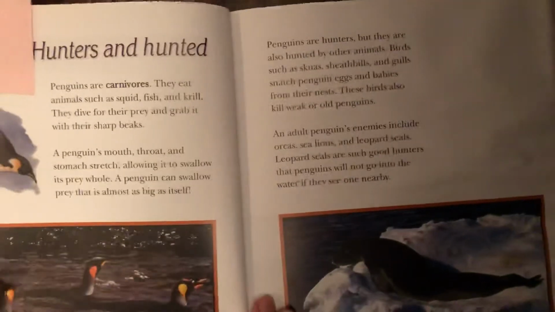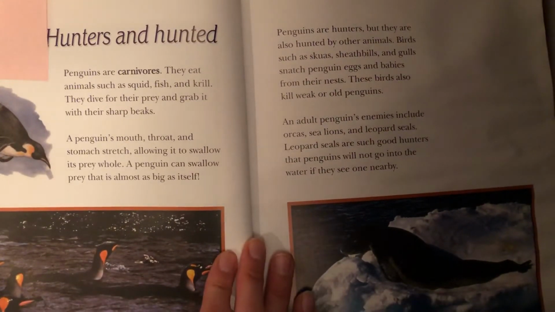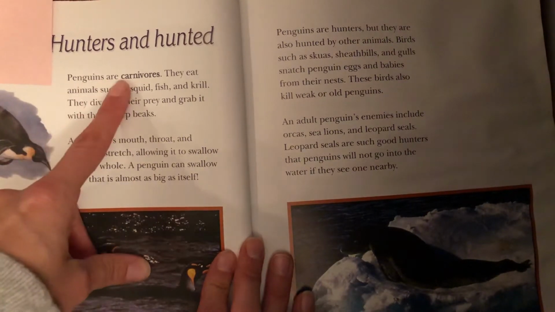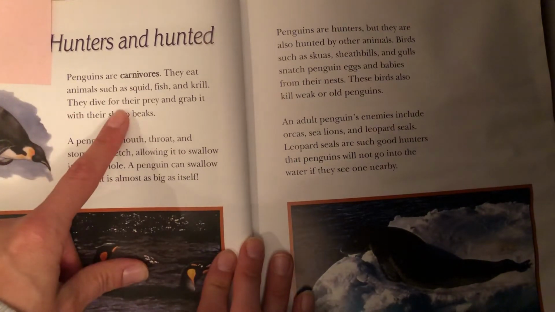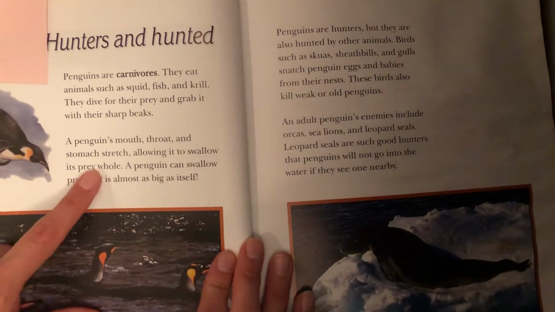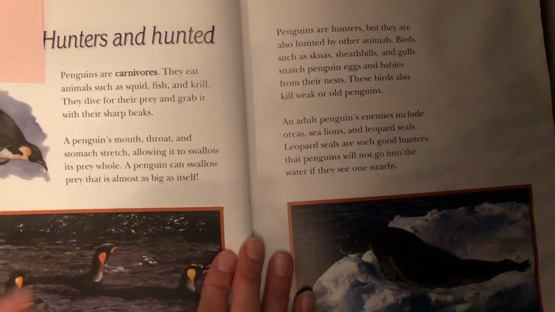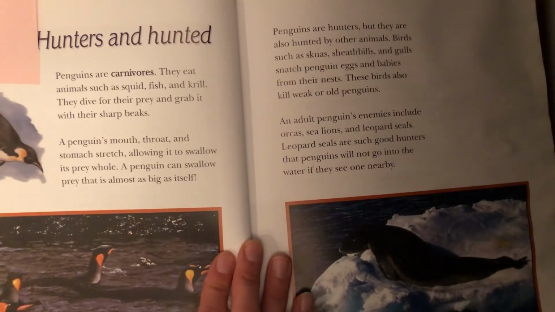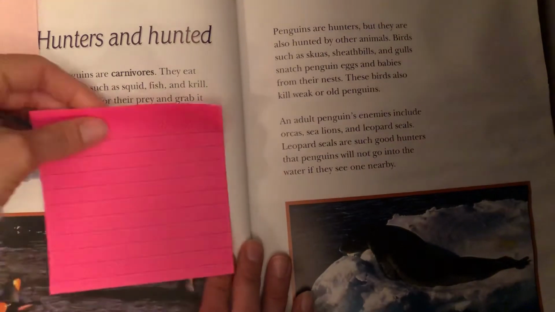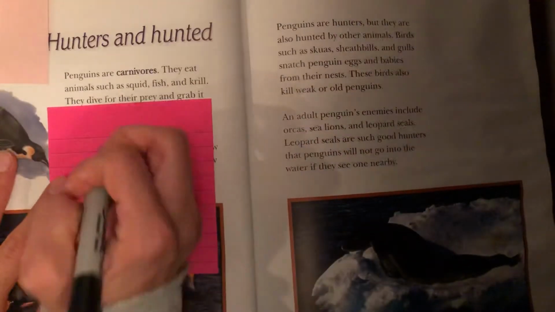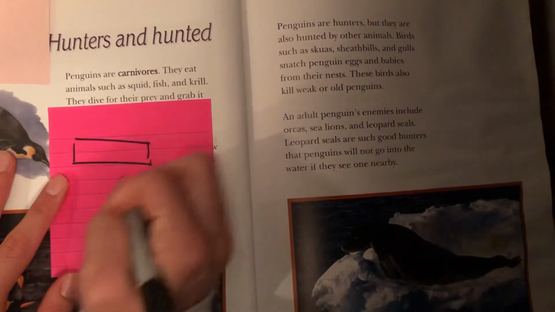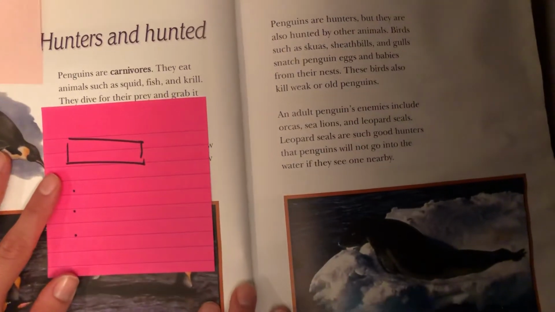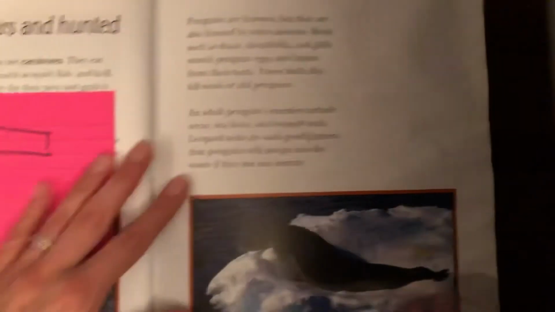So looking at this page, this is talking about what penguins eat and how they're also hunted. So they're giving me a lot of details. They're talking about how they're carnivores, how they dive for their prey, how the parts of the body help them hunt. So something like this is telling me main idea, which is how they hunt, and a lot of details for that. So for something that's telling me main idea and details, my favorite note-taking strategy is going to be boxes and bullets. This would be a good strategy that I would use for this kind of page.